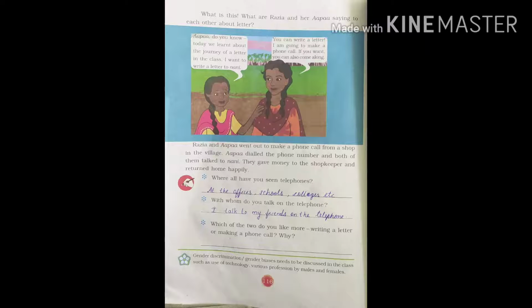What are Reena and her Appa saying to each other about the letter? Appa, do you know, today we learned about the journey of a letter in the class. I want to write a letter to Nani. You can write a letter. I am going to make a phone call. If you want, you can also come along. Reena tells her elder sister that she wants to write a letter to her grandmother. They go to a nearby shop in the village to make a call. She dials the number and they both talk to their grandmother. Then she gave money to the shopkeeper.